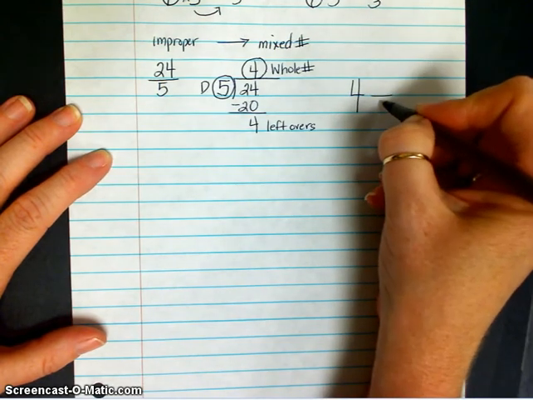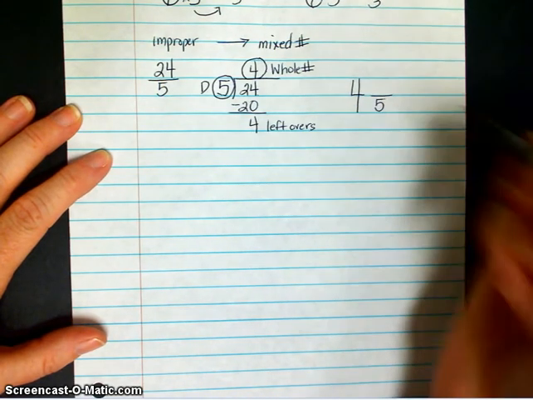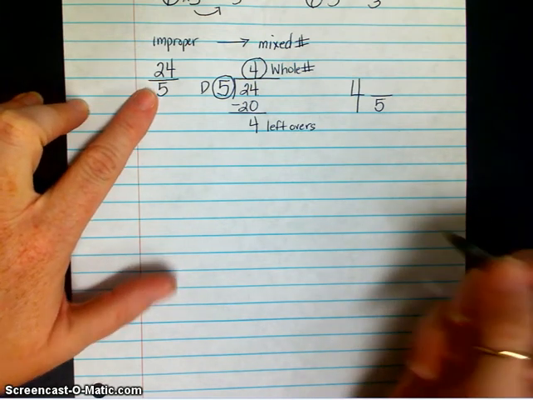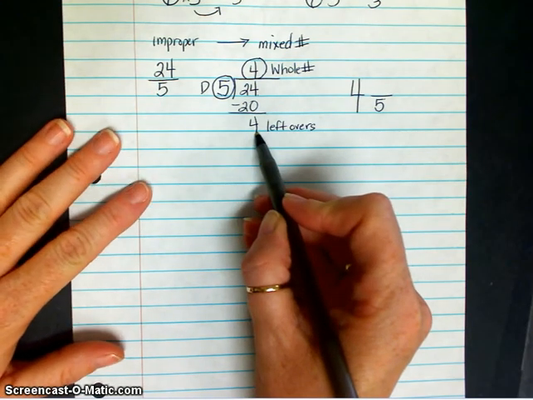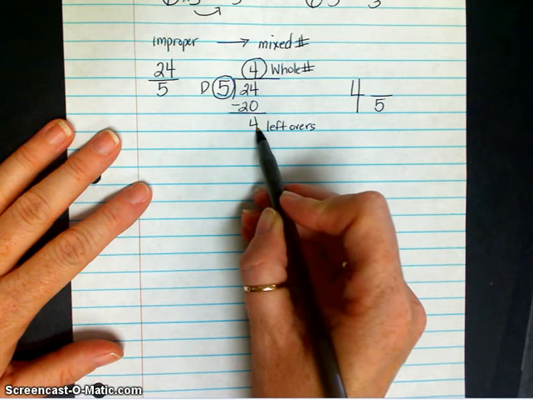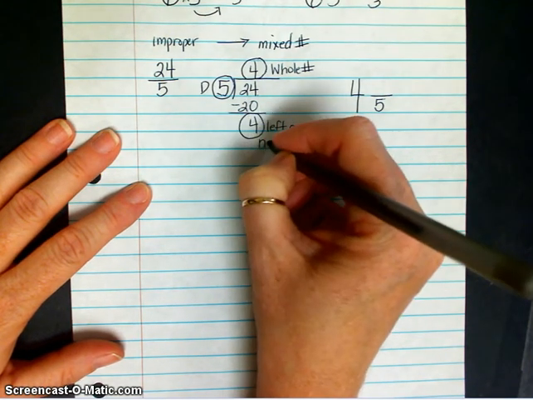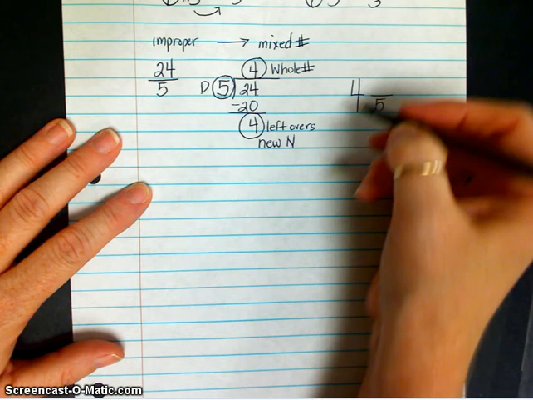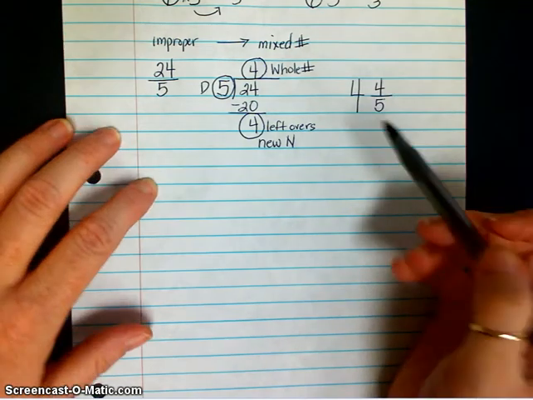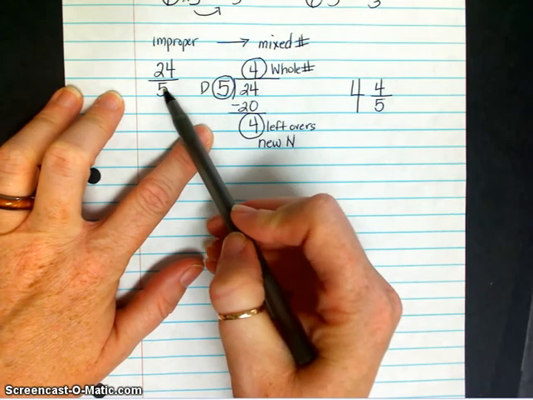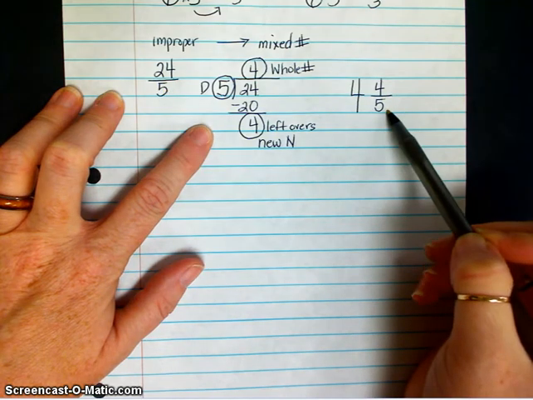So in your fraction over here, 5 is going to be just like it was in the initial fraction. But we have these 4 leftovers. Whatever you get as a remainder, that becomes your new numerator. You use top dog in the house in this manner when you have an improper fraction that you want to change to a mixed number.